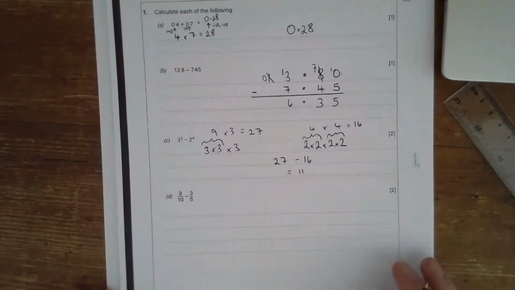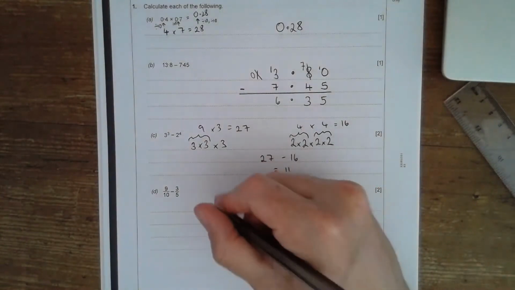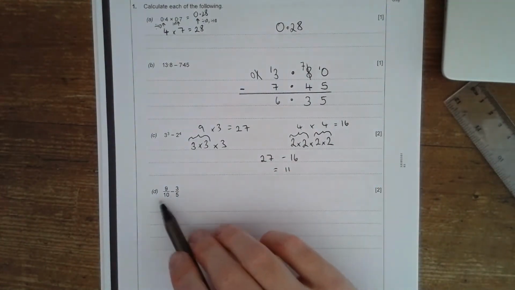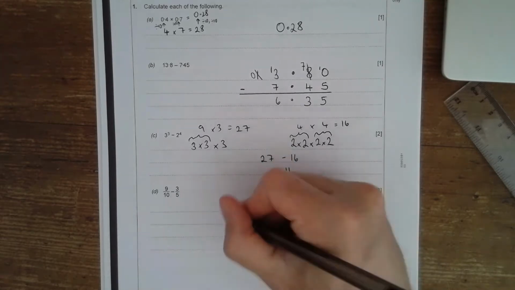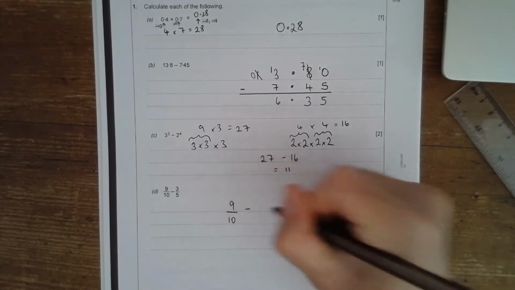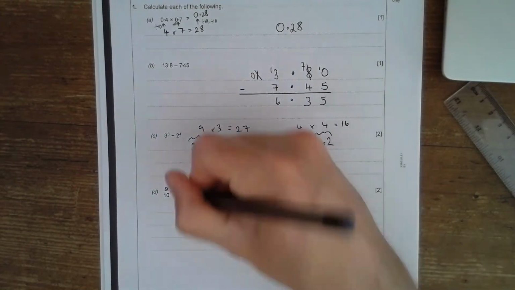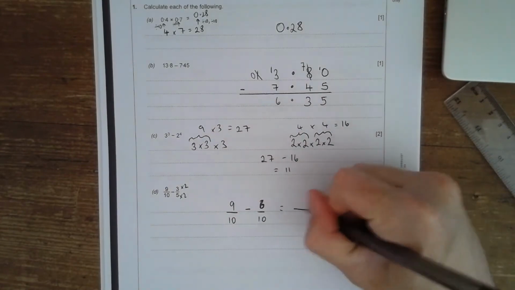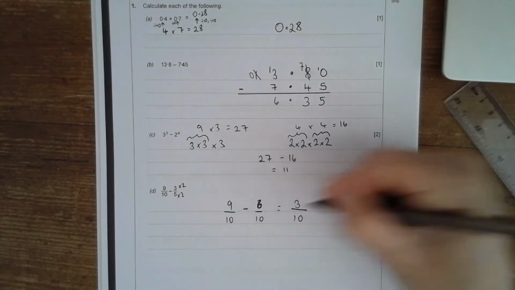And then for the bottom question, part D, it says 9 over 10 take away 3 over 5. Well, to do that, you need to have the denominators the same. Notice that 5 goes into 10, and to make it go into 10, we times it by 2. But whatever I do to the bottom of that fraction, to keep it equivalent, I need to do to the top. So I'm going to just change the second fraction to 6 over 10. So effectively, I've timesed both of those by 2 to keep it equivalent. Then they have the same denominators, which means I can write it over 10, and then 9 take away 6 is 3. So 3/10.